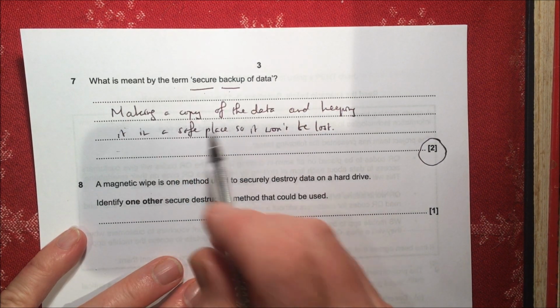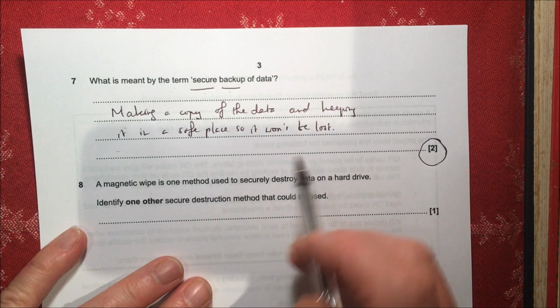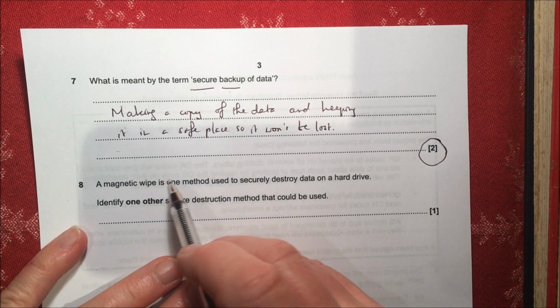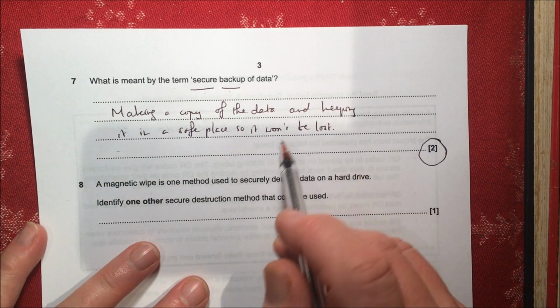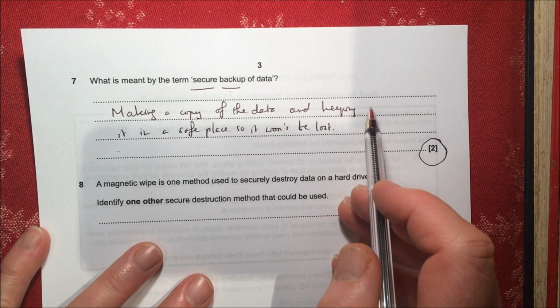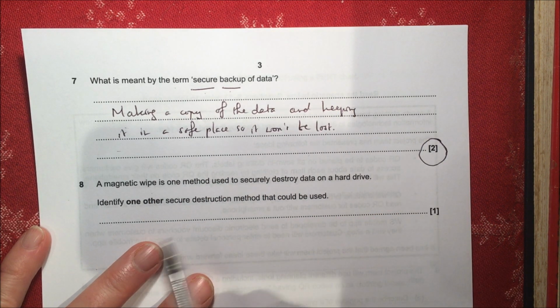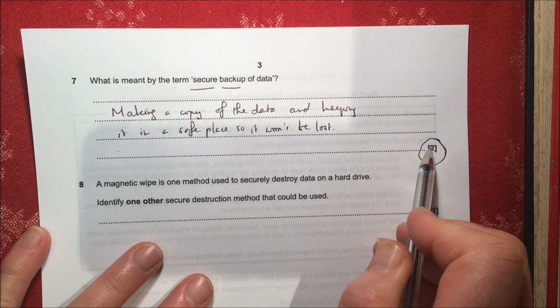If you wanted to, you could say something like making a copy of the data and password protecting it so that an outsider or an unauthorized person will find it hard to get access to the data. Or if you said something like making a copy of the data so that if the original data was lost, then you would have a backup. There's the secure part of it. Okay, one thing, 2 marks.